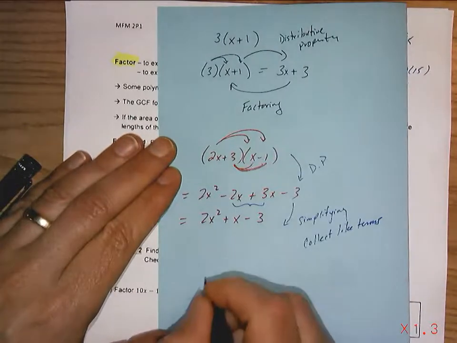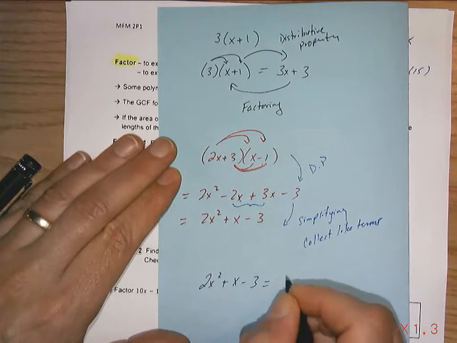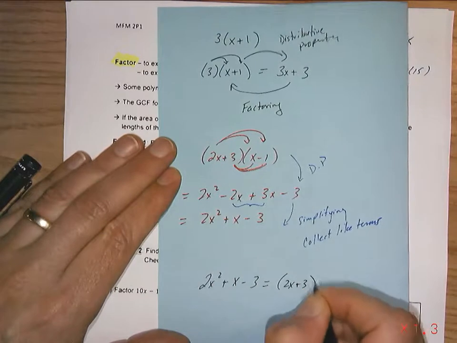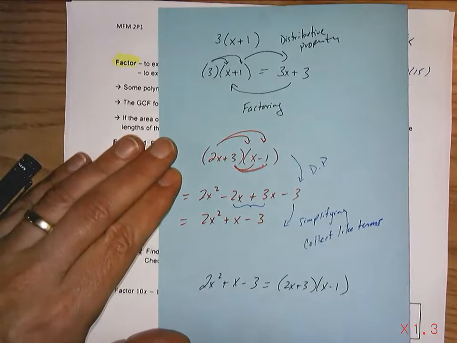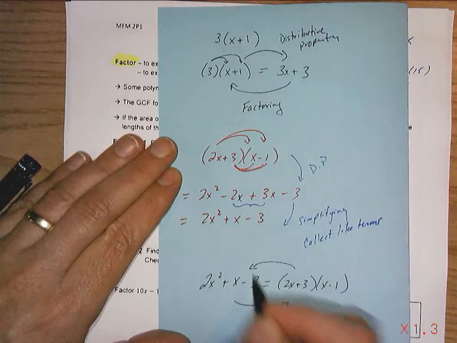What we have here is 2x squared plus x minus 3 can be factored into those two factored forms. So this is the factored form. This is the expanded form.